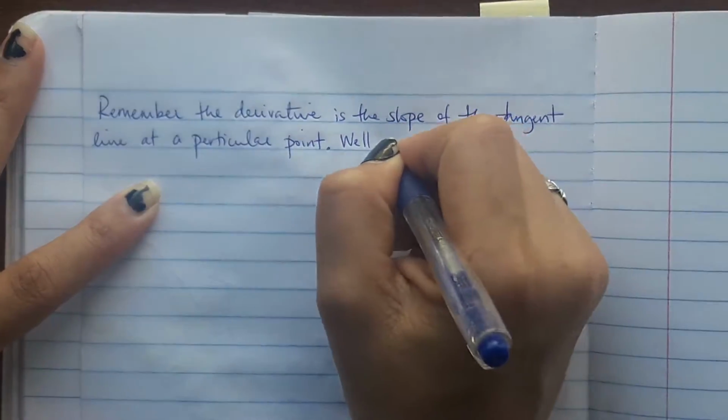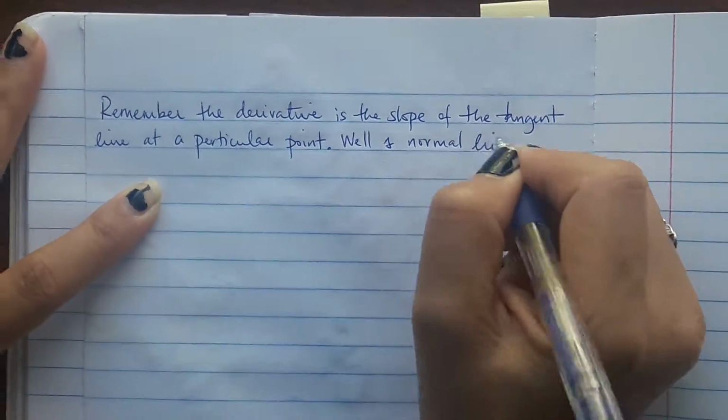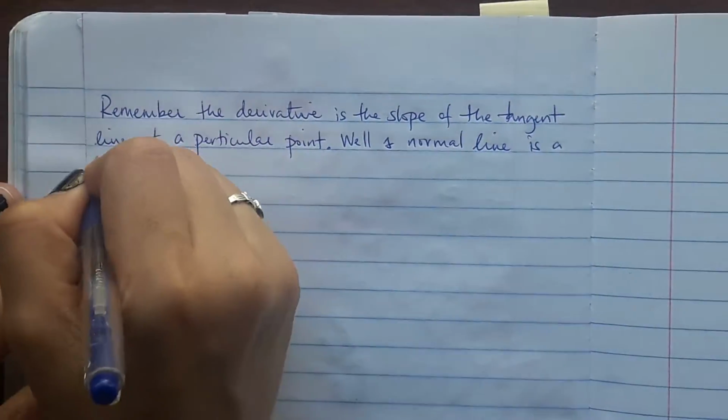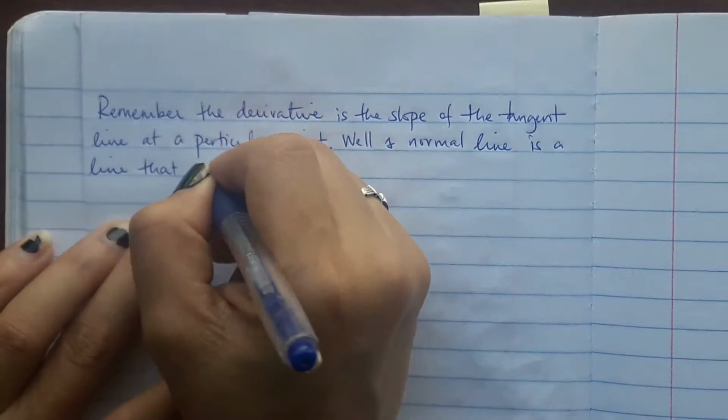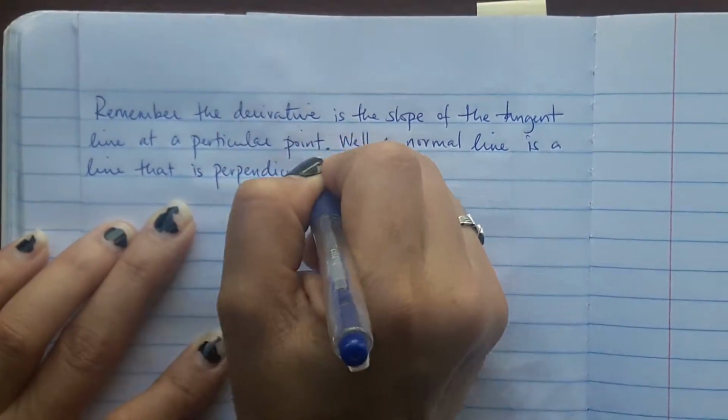Well, a normal line is a line that is perpendicular to the tangent line.